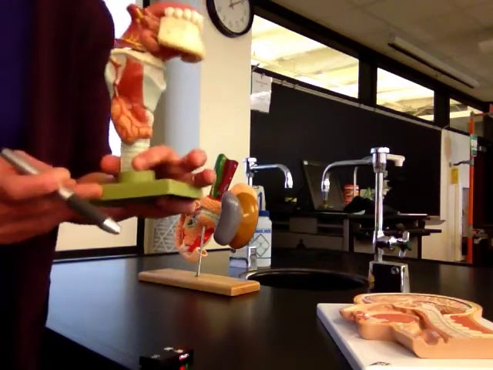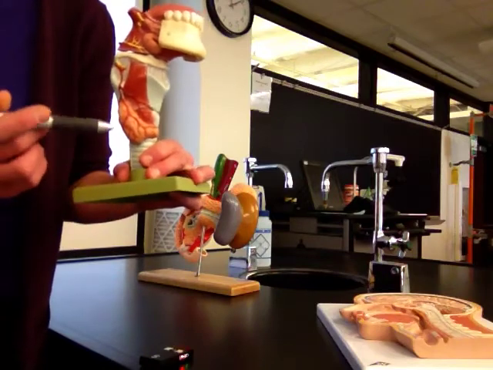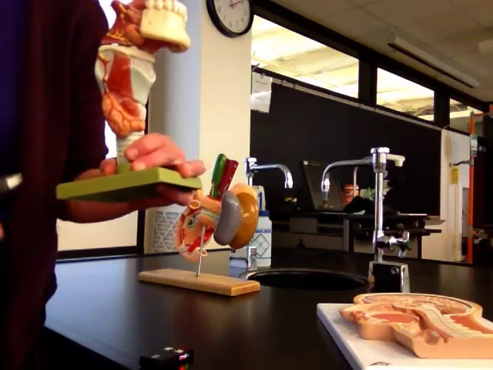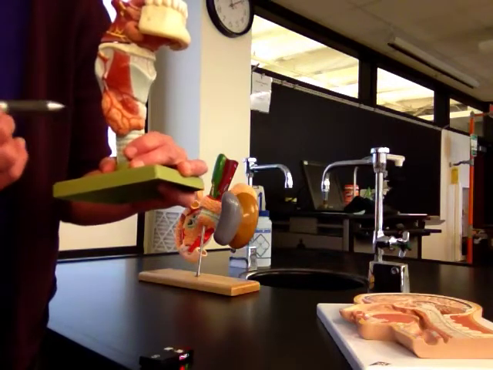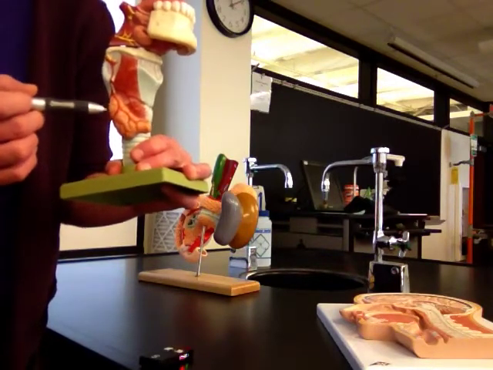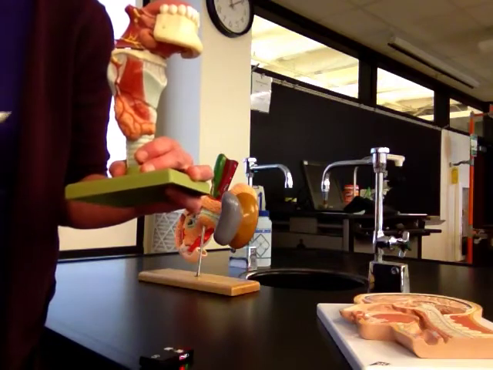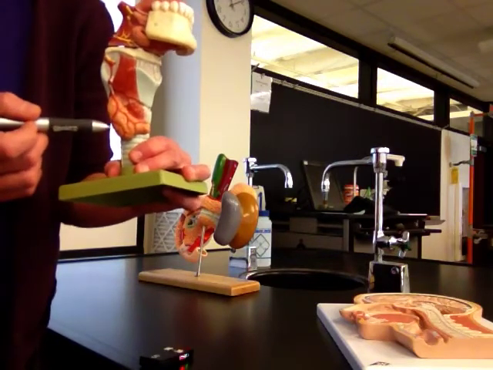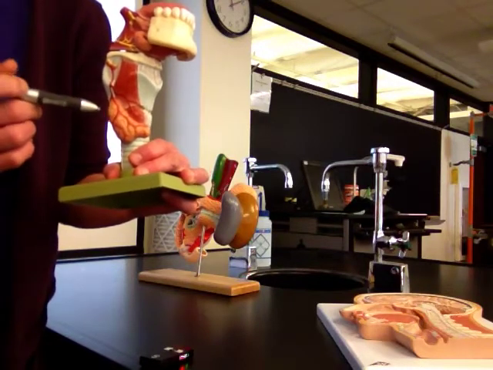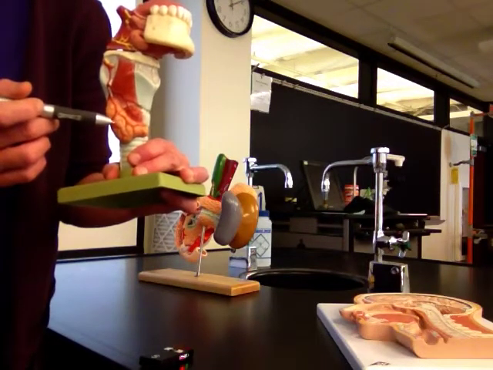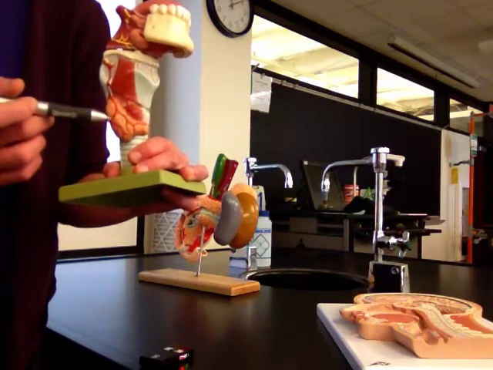Right? Now, I said that the thyroid gland also has a role in regulating the level of calcium in the blood. So there's another hormone made here, so 3 in total, called calcitonin. And you see it in the name, calci for calcium. So calcitonin made here is released when the levels of calcium in the blood become high.